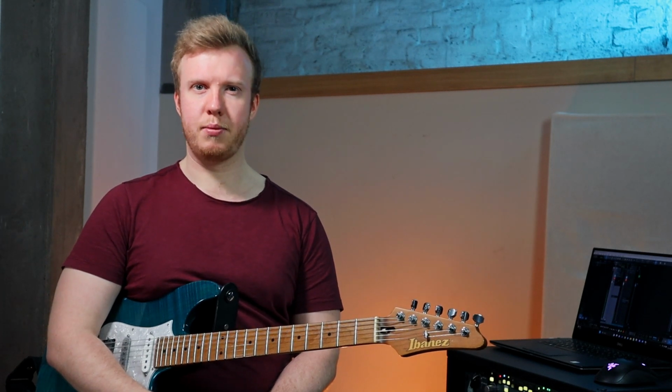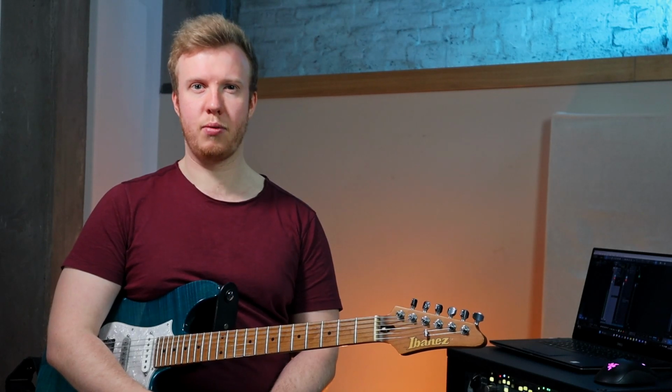Why are there so many different chord shapes on the guitar fretboard? Do you ever feel overwhelmed by the sheer number of different chord shapes on the guitar? In this video I'm going to explain why the guitar fretboard often appears to be irregular and why it can sometimes feel that there's no systematic approach to playing it.